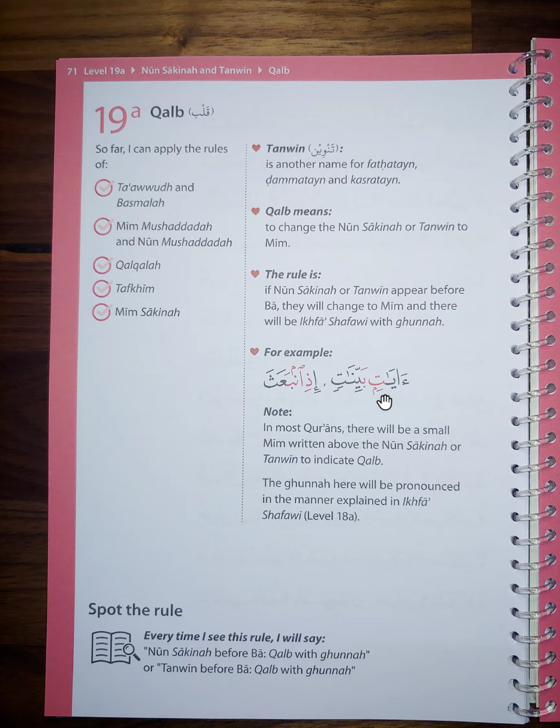Likewise here, ayatin. Now you can only see one kasra here, isn't it? Now that's because, again, to make our life easy, in the Quran, in the Mus'haf, the people who print the Mus'haf have added a small meme to give us a clue that there is qalb here. Otherwise, originally, this is supposed to be a tanween, kasratain, followed by ba, which would mean ayatin bayyinatin. But because it's kasratain or tanween followed by ba, you do qalb. So instead of tin, you say tim. And then it becomes like ikhfa shafawi, so you do gunnah.